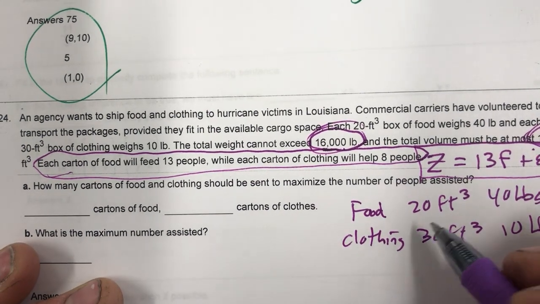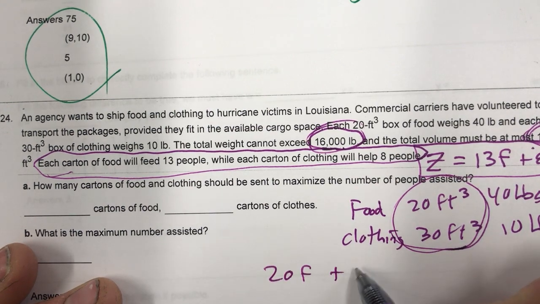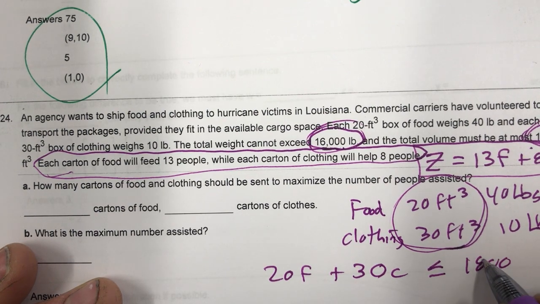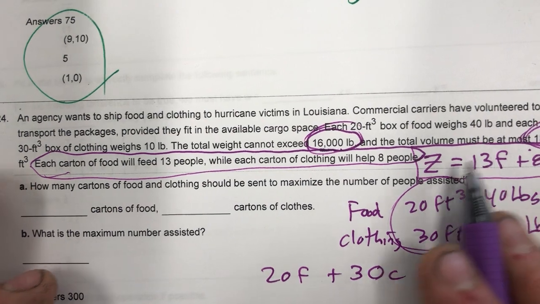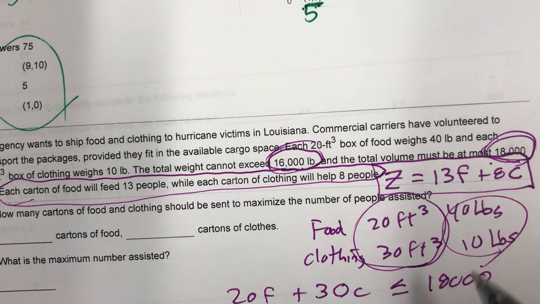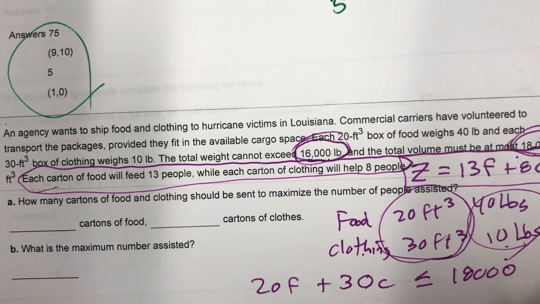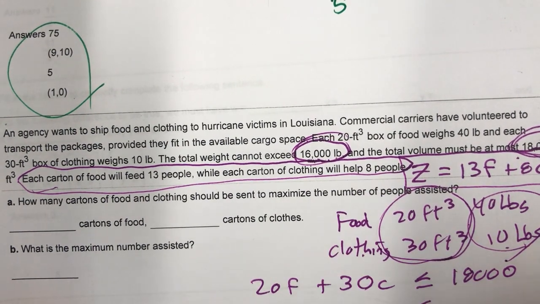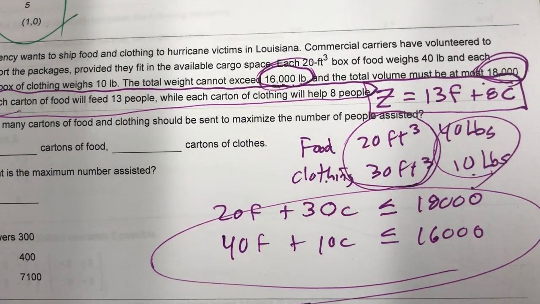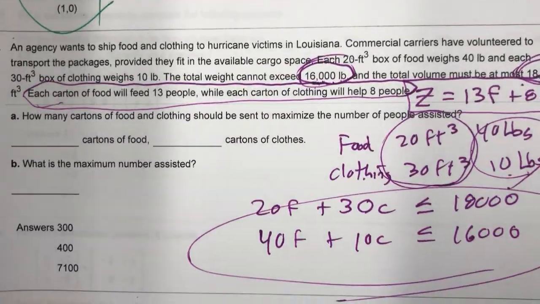So if I look at the volume, 20 times F plus 30 times C has to be less than or equal to 18,000, because we have a limit of 18,000 cubic feet. And if I look at my pounds, I can't be overweight. So 40 times F plus 10 times C has to be less than or equal to 16,000 pounds. And there are my two equations for my constraints. I need to graph those and figure out my constraint region like we had in the previous problem.